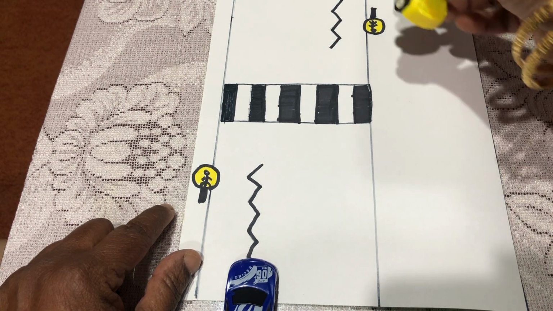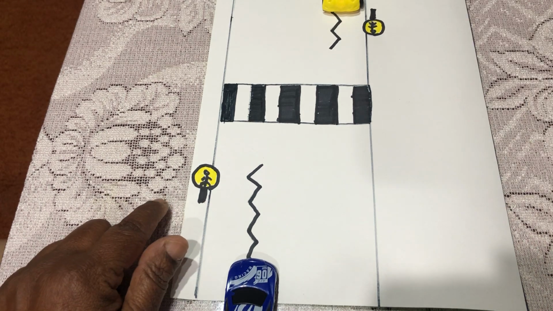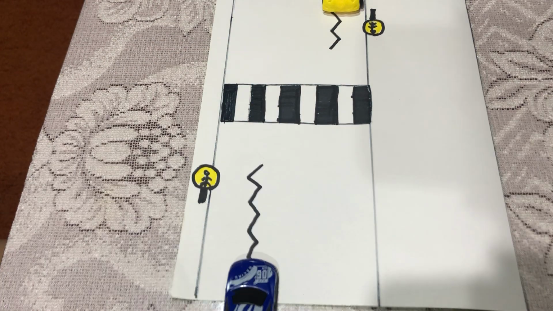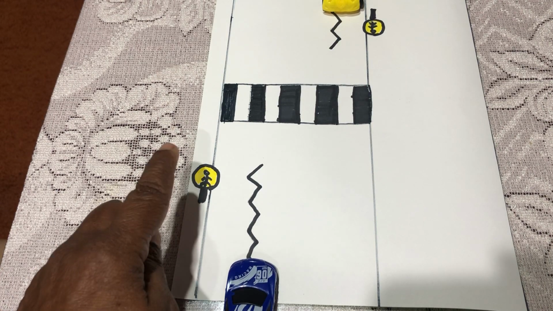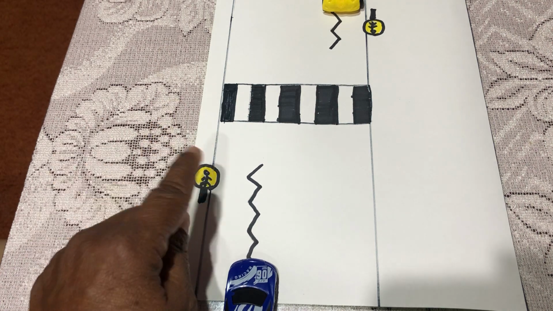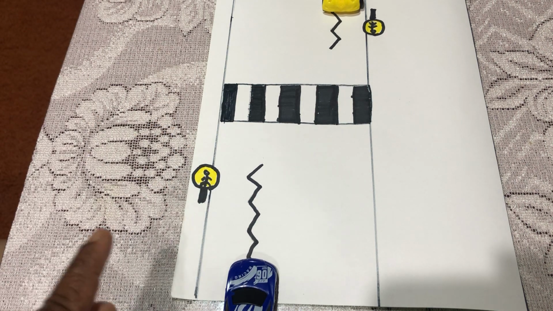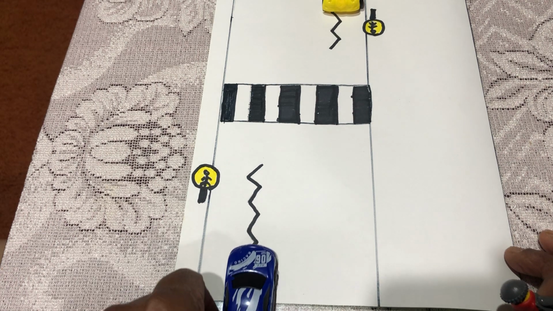If there is a car coming from this side, he can also see he's approaching the pedestrian crossing. So whenever you see a zigzag line on the road or a pedestrian crossing sign on the side of the road, that means you are approaching that pedestrian crossing. Whenever you are approaching the pedestrian crossing, you always approach at a slower speed.